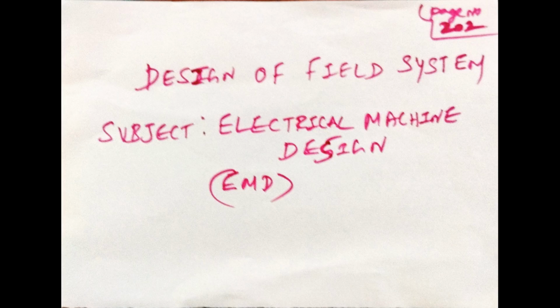Good morning to all. Electrical machine design. Design of field system. That is the topic. Subject: electrical machine design.